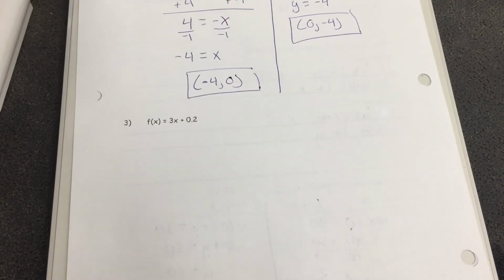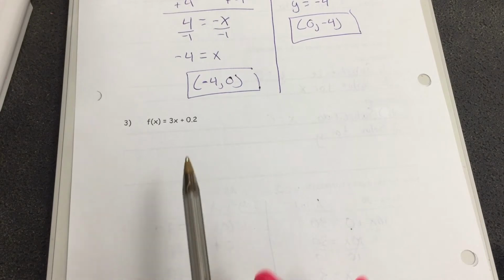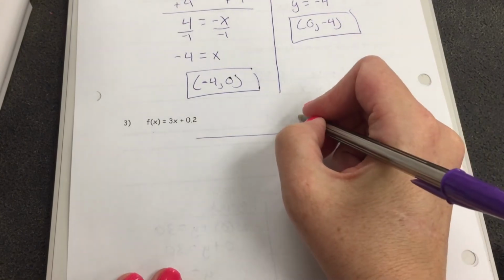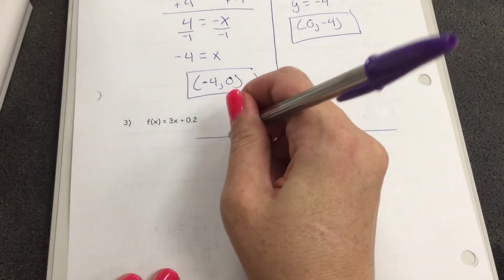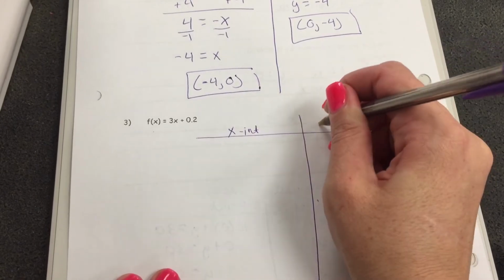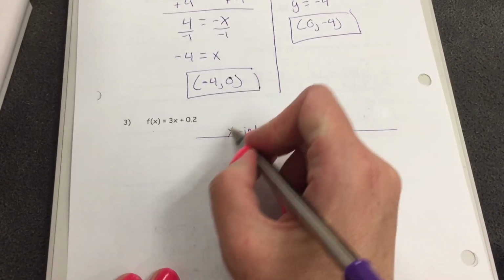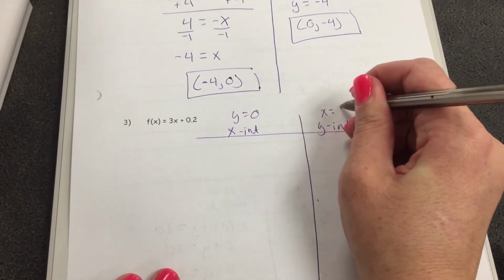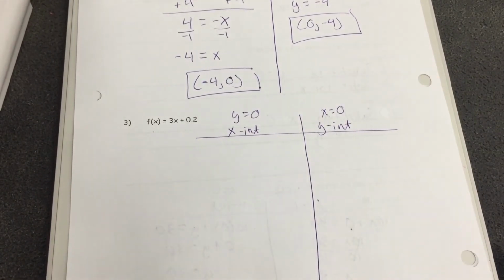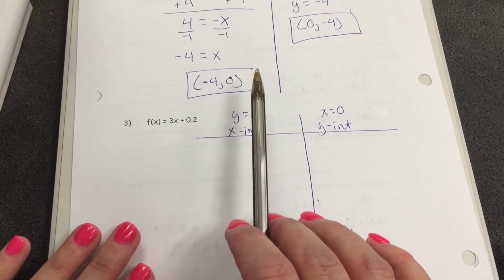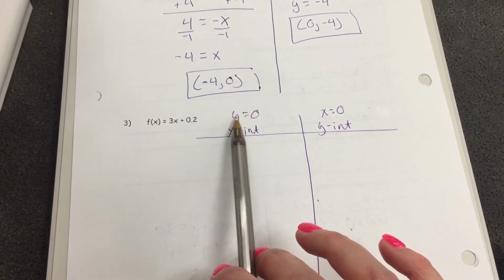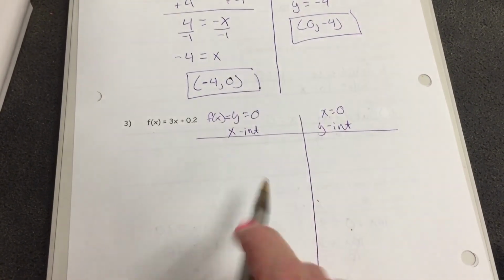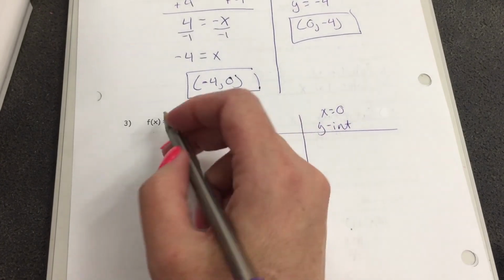Now let's look at this one. Remember, f of x is the same as y, so remember that as we go through this process. The x-intercept is where y equals 0. The y-intercept is where x equals 0. We are going to plug in, remember, y is also the same thing as f of x. So we're just going to plug in a 0 for f of x.